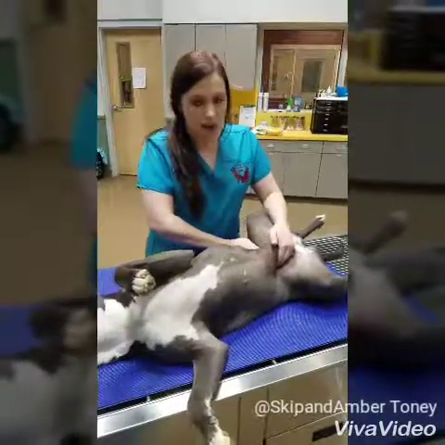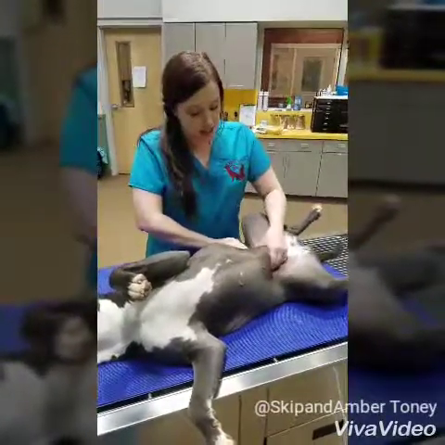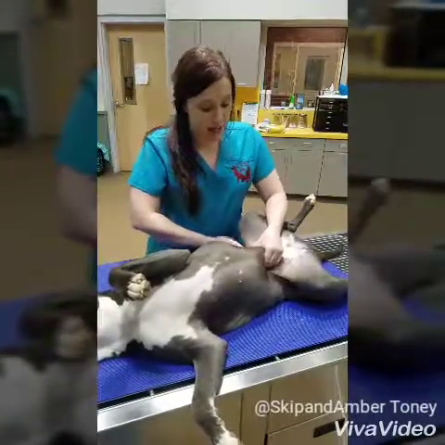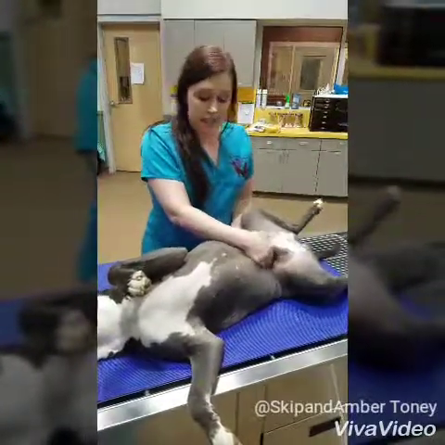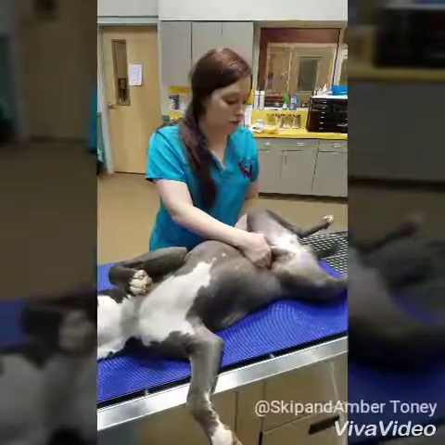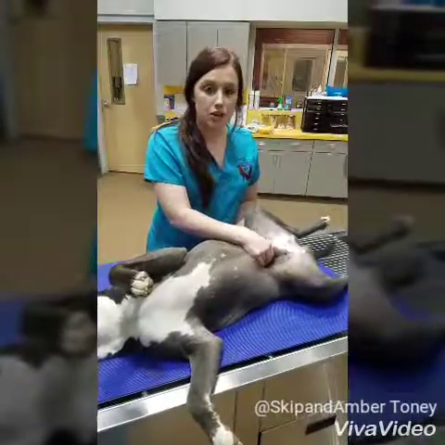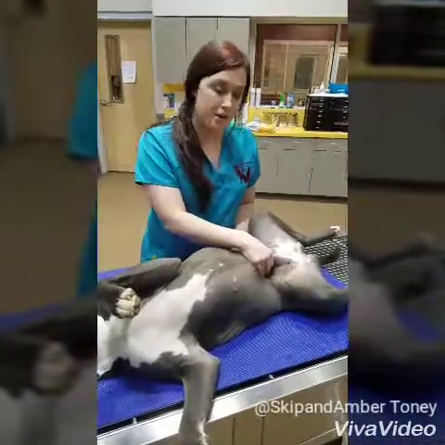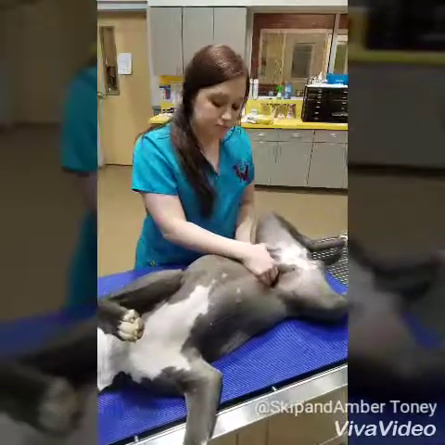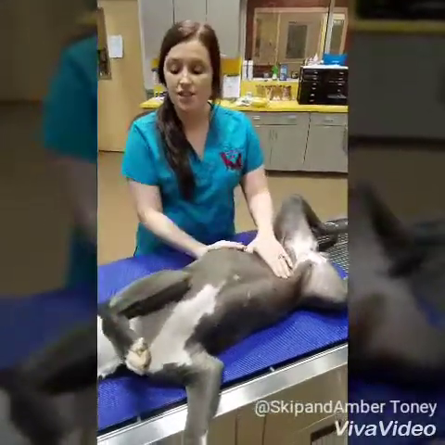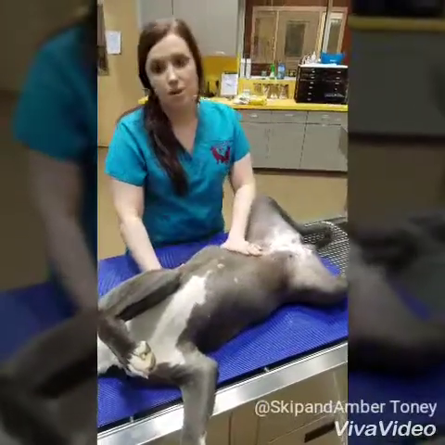Now we usually walk hours before surgery and I'm not feeling a bladder. If this one was full, you would firmly press on the bladder to express any urine that this patient might have. But this patient does not, so we are going to start the prepping process.